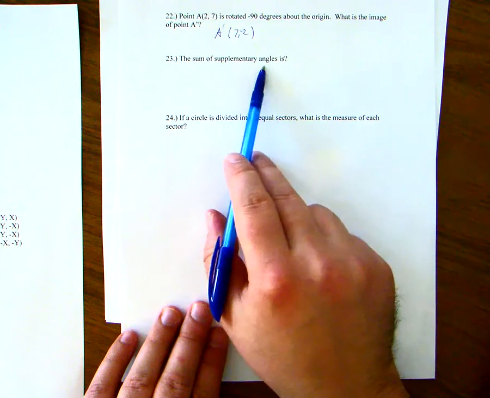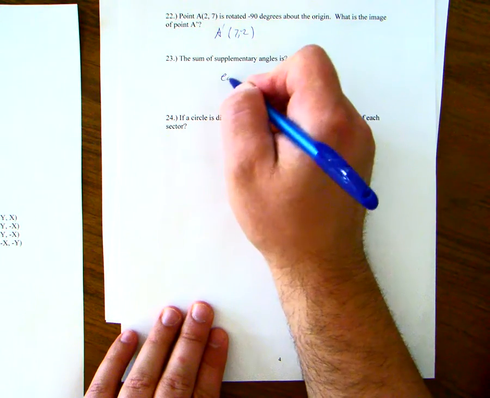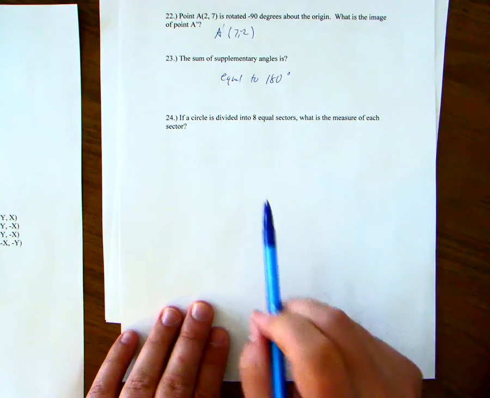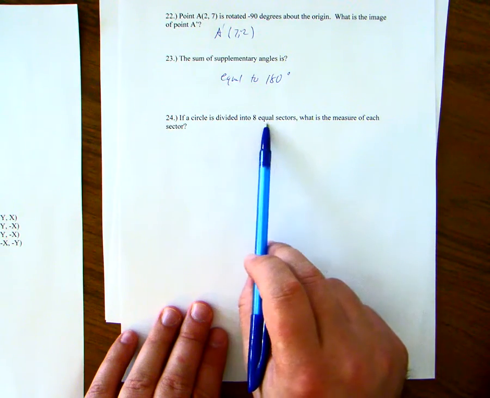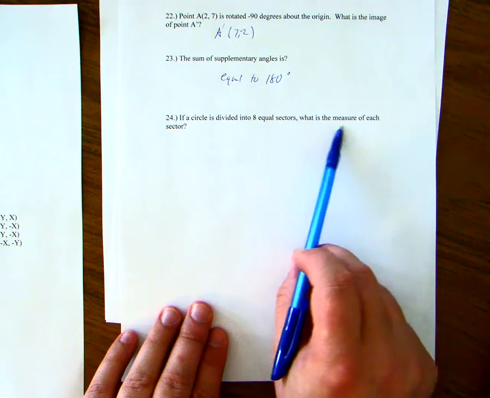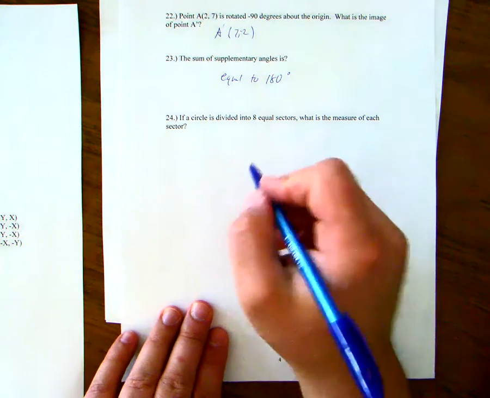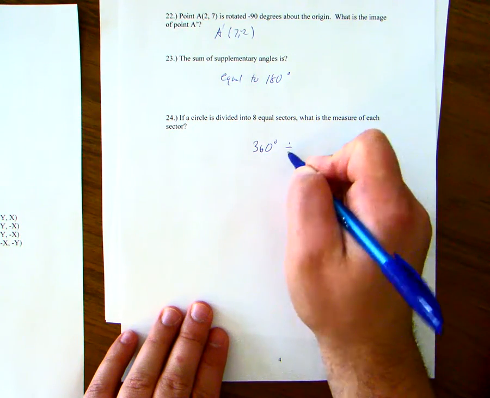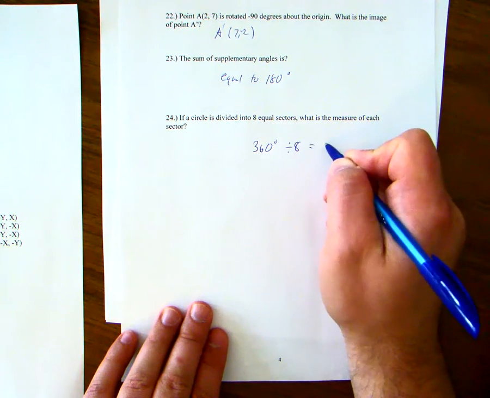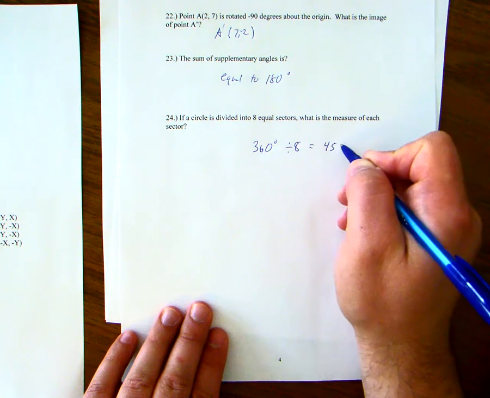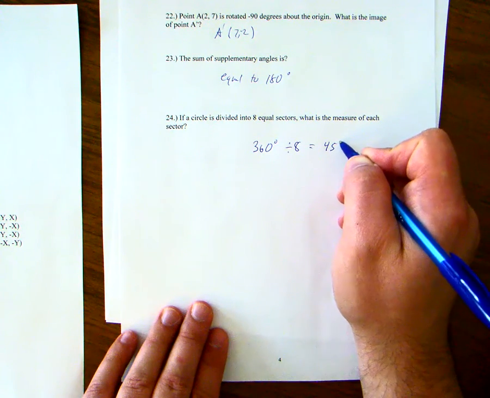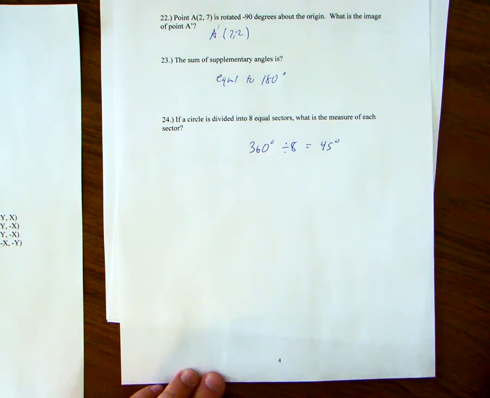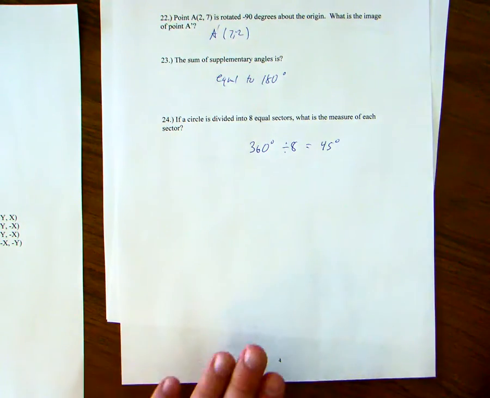The sum of supplementary angles is equal to 180 degrees. If a circle is divided into 8 equal sectors, what is the measure of each sector? So there's 360 degrees in a circle divided by 8, and you get 45 degrees. All right, so 45 degrees in each sector. Moving on.